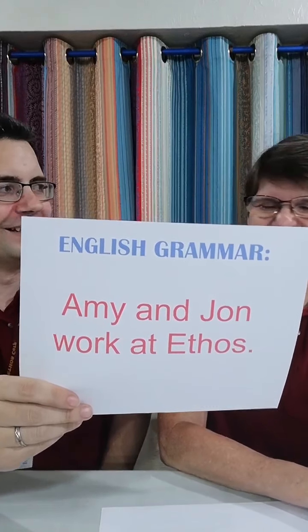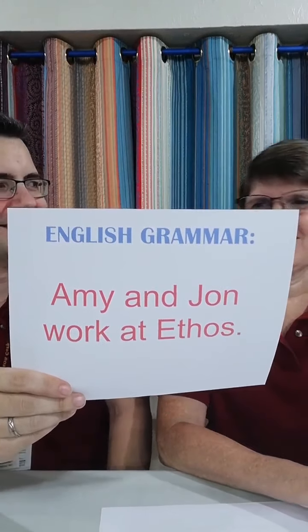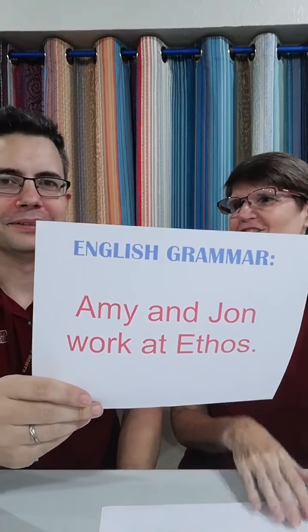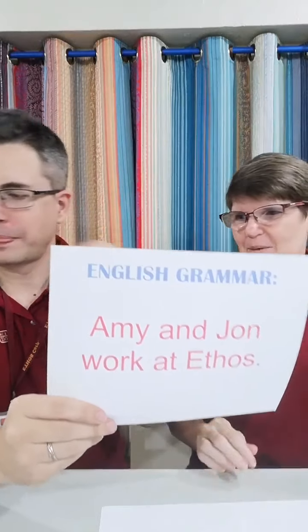Pumpkin is at ethos. Cricket. Cricket's a cat I had way back. Oh. I've had too many cats in my life. I was thinking about Cricket.